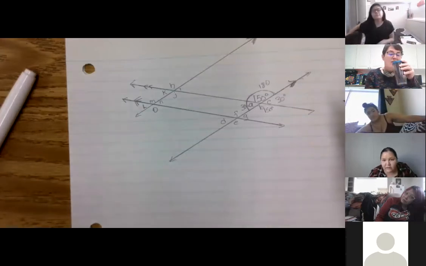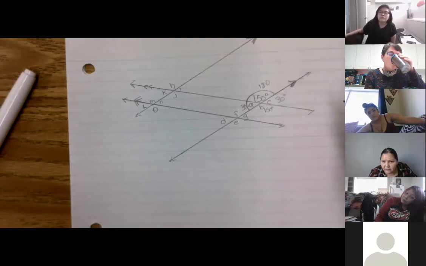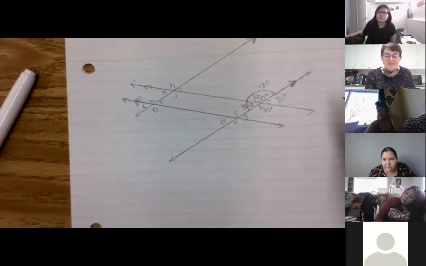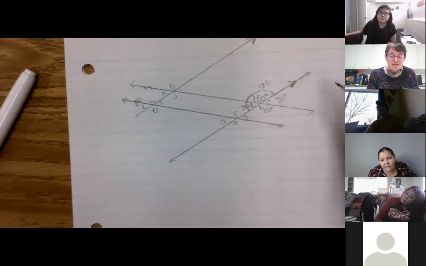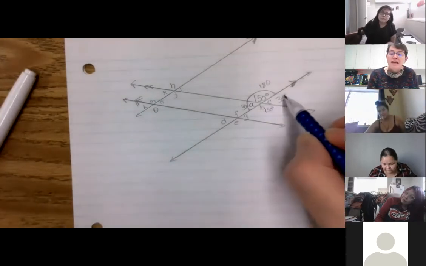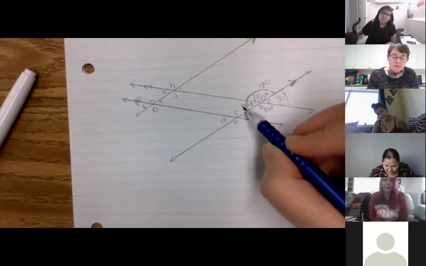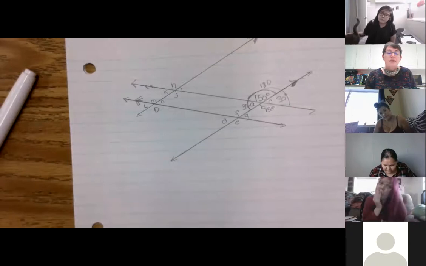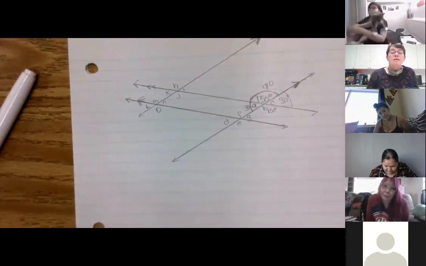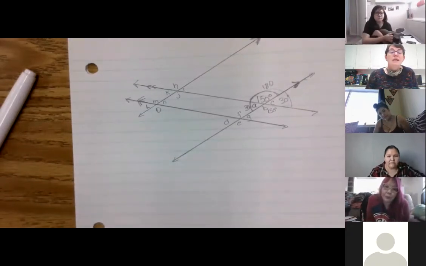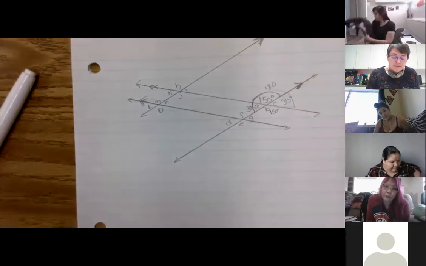Driana, do you know why? No. Okay. Well, two choices for answers. You could either say it's vertical to A because it's crisscross and it's the same. Or you could say, you know what? It's supplemental just like this one was over here. Either one. Okay, so vertical angles are always equal. Supplementals always add up to 180.